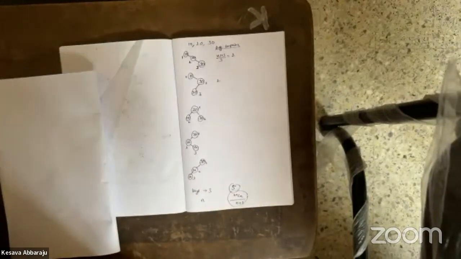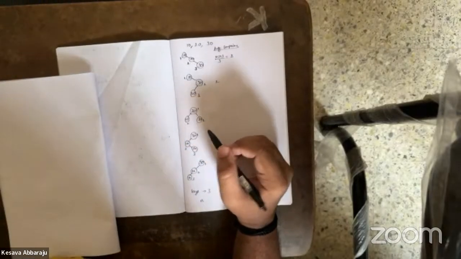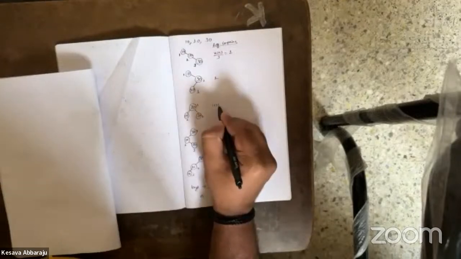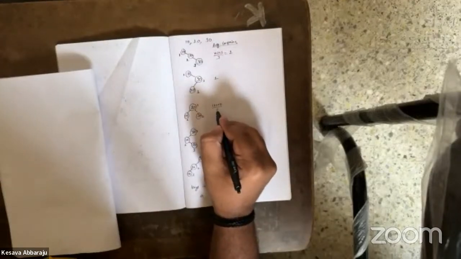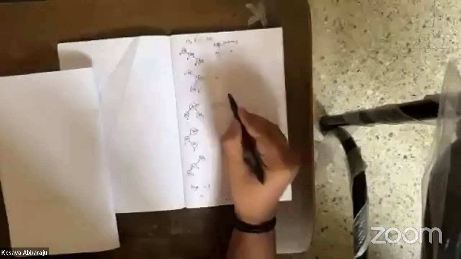Even for this, it will be 2. And for this, it will be 1 plus 2 plus 2 by 3, which is 5 by 3, which is a bit less than 2.